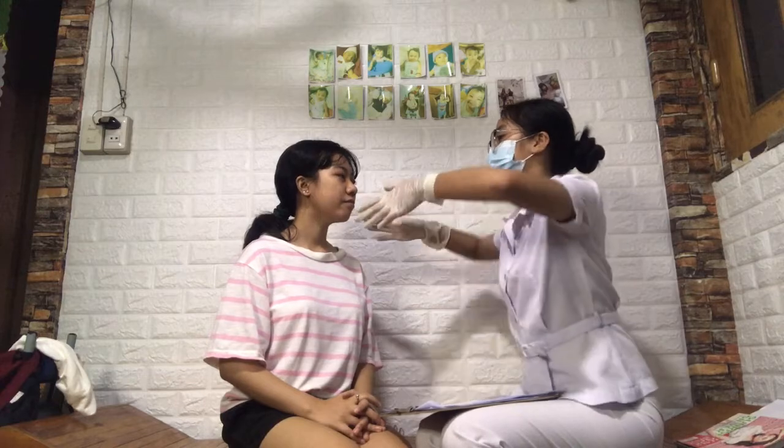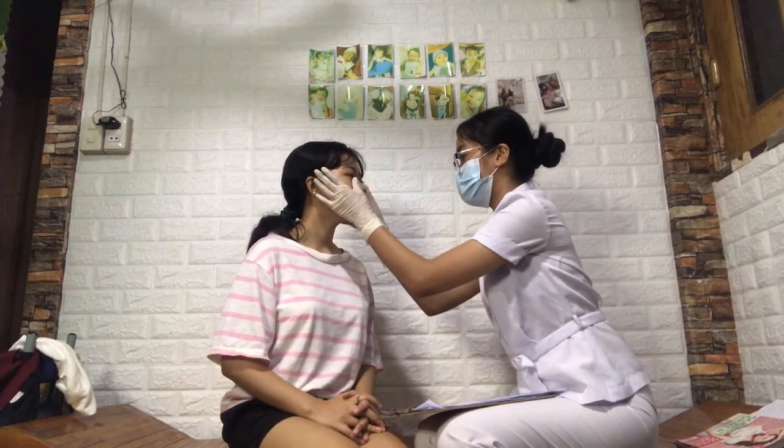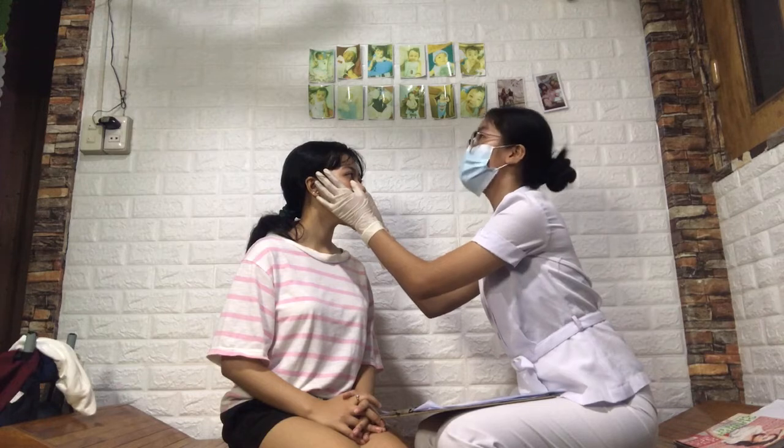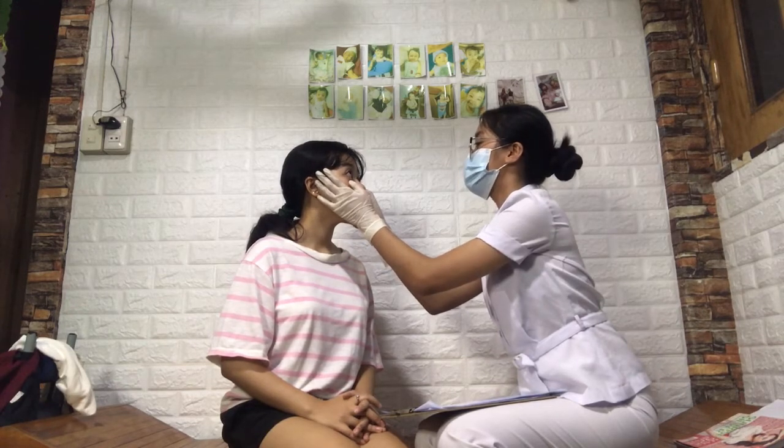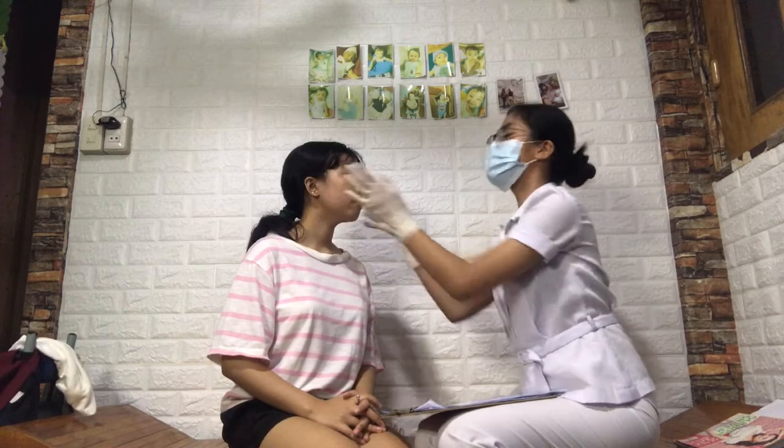Now I'm gonna inspect her bulbar conjunctiva for color, texture, and the presence of any lesions. I'm gonna touch your face, ma'am. Is it alright? Yes. Can you please look up? So her bulbar conjunctiva is perfectly normal. There's no sign or presence of lesions or any abnormal redness, and her capillaries are visible. So it's perfectly normal.